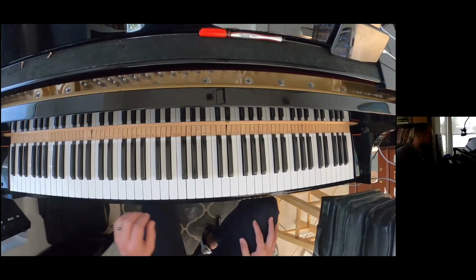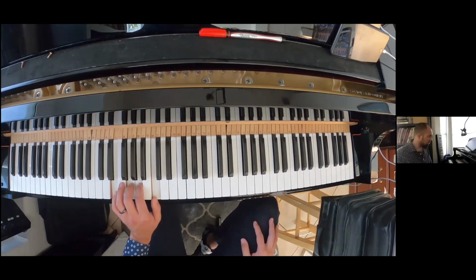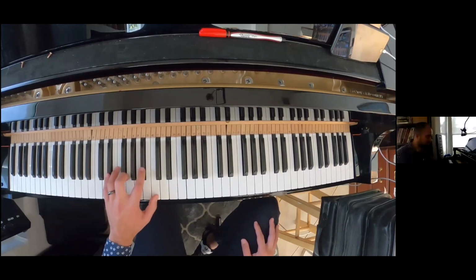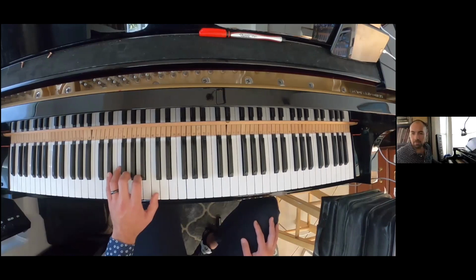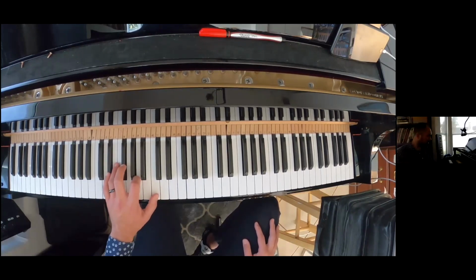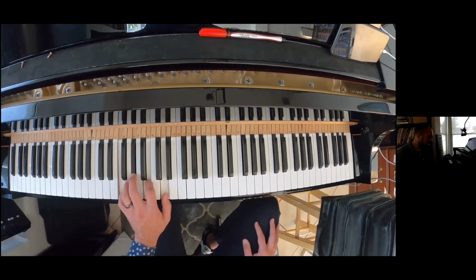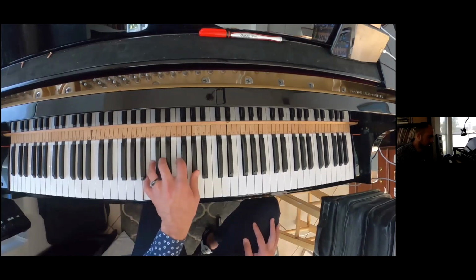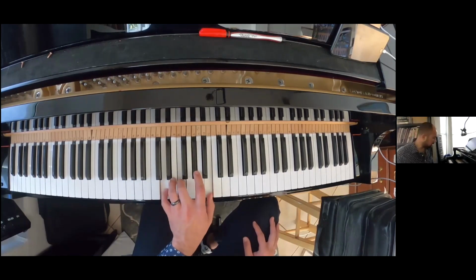So, a short summary: we have the Barry Harris 8-note scale that we add a diminished chord in between our chords. We have C6, C7, C minor 7, C minor 6, C half diminished, and C fully diminished. And all of those have this diminished chord in between.